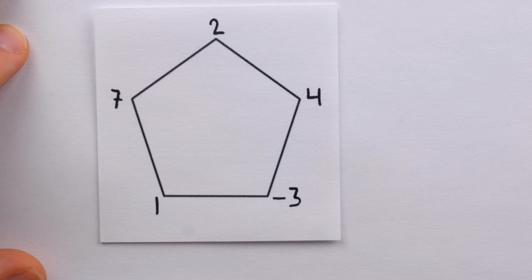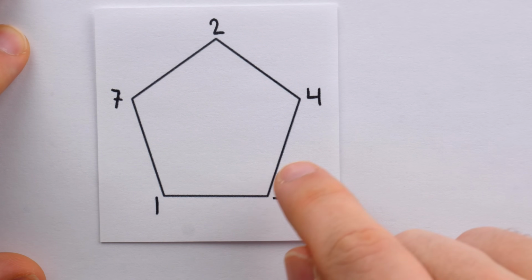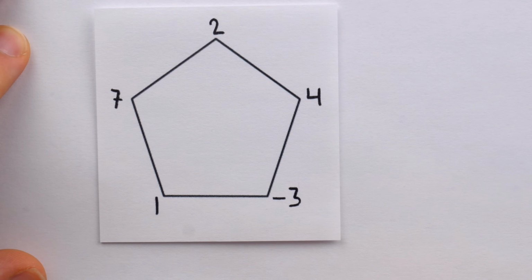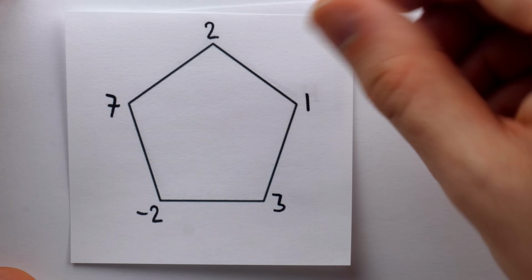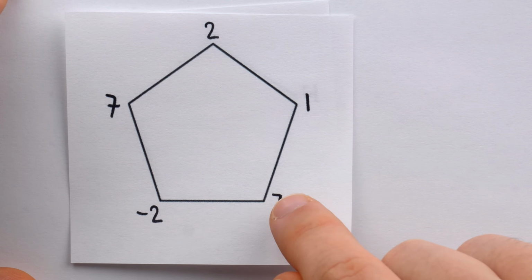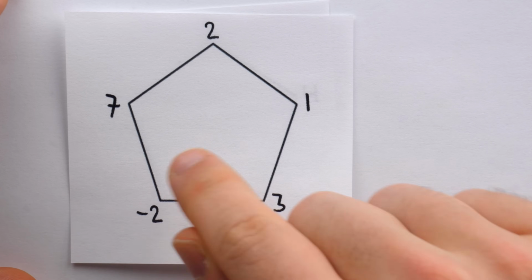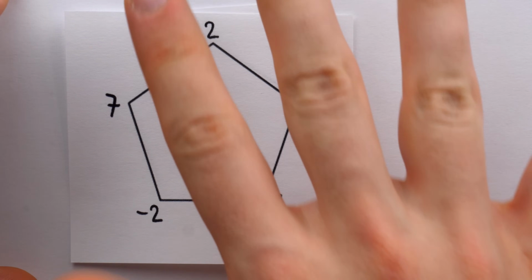Again, 3 consecutive vertices where the middle one is negative. You're probably getting the hang of the process at this point. We would add -3 to 4, so it would become 1. We would negate -3 to +3, and add -3 to 1, so it would become -2. That would get us to this pentagon, where we would look at 3, -2, 7, so add -2 to 3, making it +1, negate -2, making it +2, and add -2 to 7, making it +5.